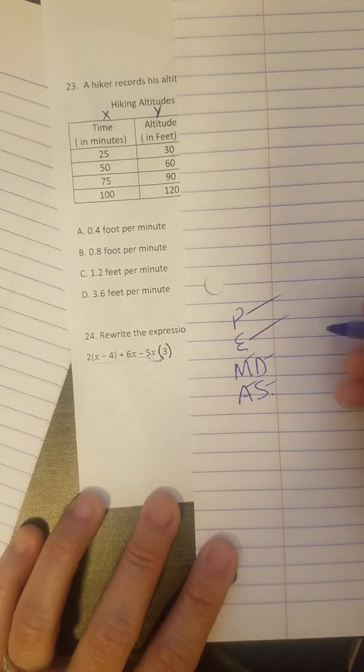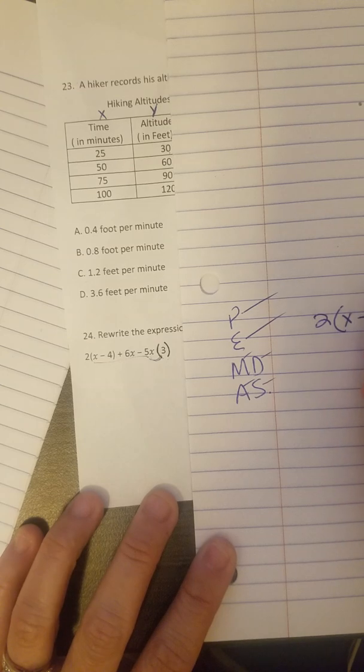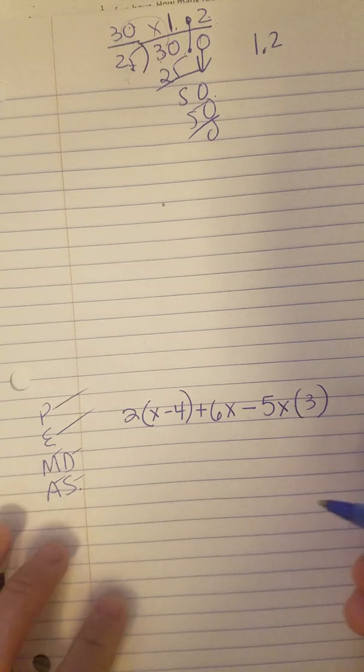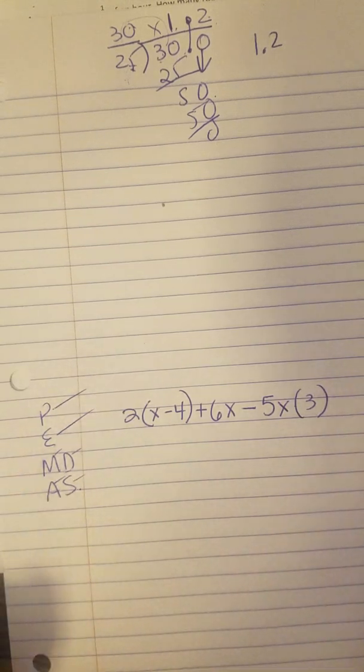So let's rewrite this. You have 2x minus 4 plus 6x minus 5x times 3, or parenthesis 3, however you want to put it. So the first thing you have to handle is the stuff with the parentheses.